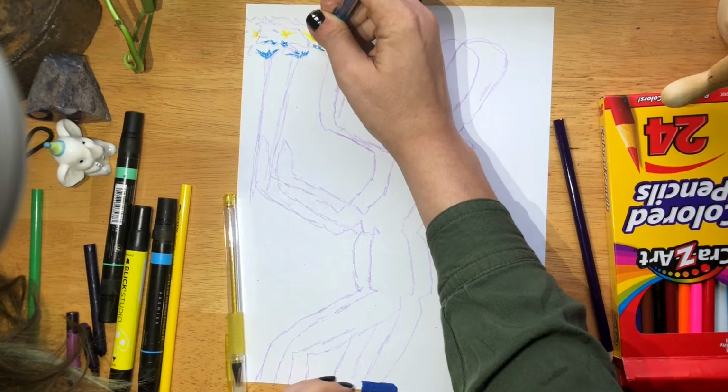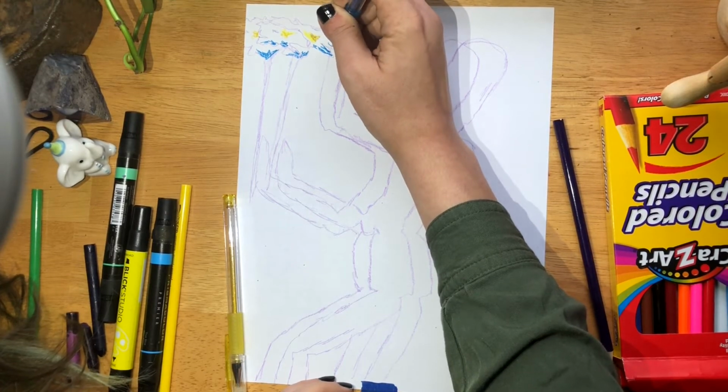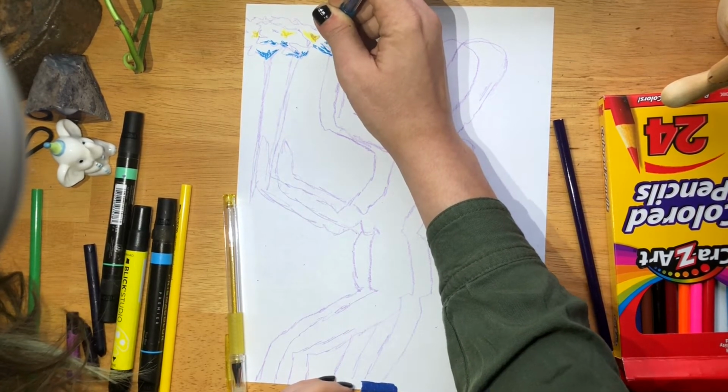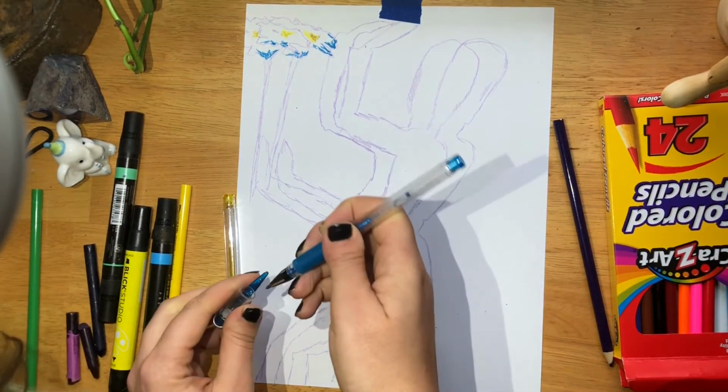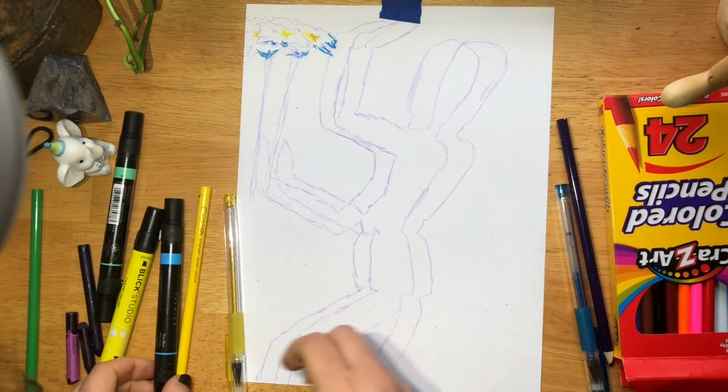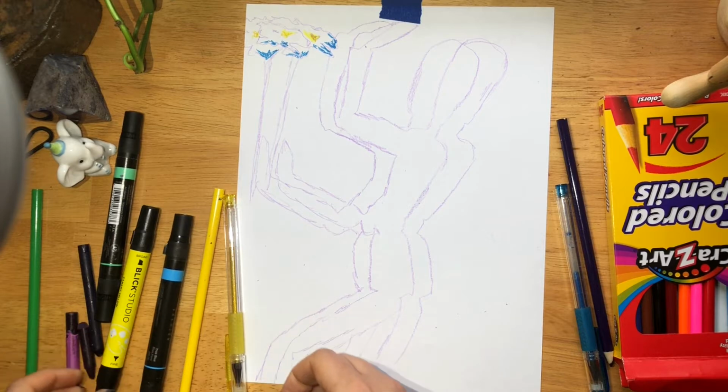How can you recreate something really special? Something that maybe, if you shared it with somebody in your house, would make them smile, make them happy. So how can we do that? What can we do?